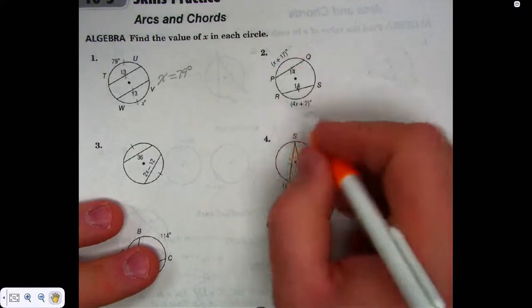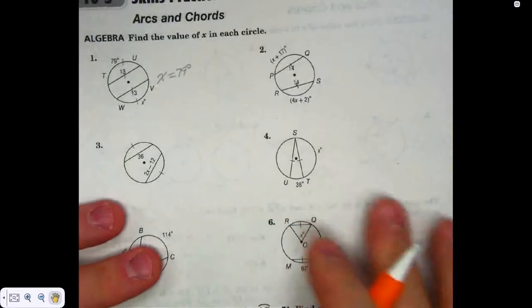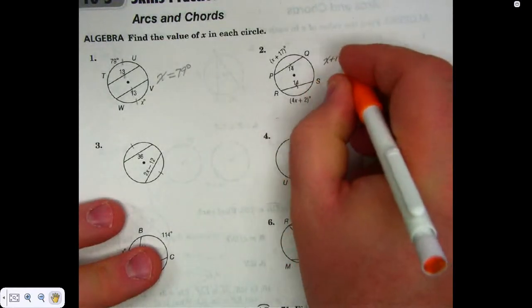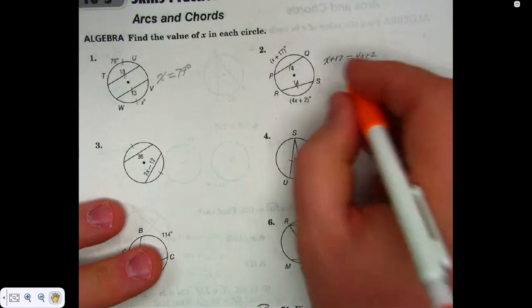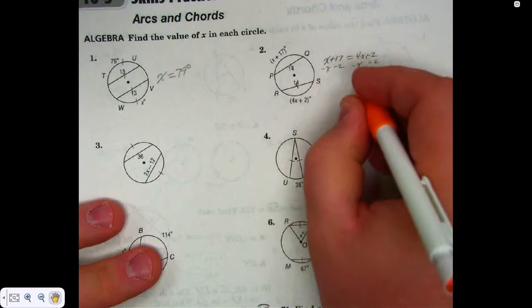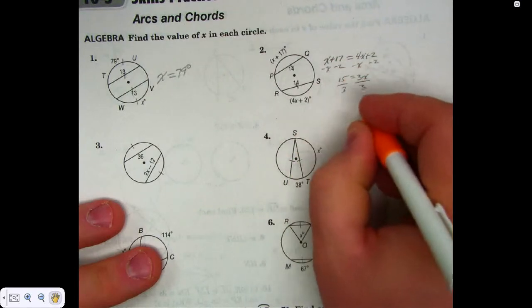So, does it look like an algebra problem? What do I probably need to create? An equation, correct? What's my equation? X plus 17 must equal what? Subtract x, subtract 2, subtract 2. 3x is equal to 15. Divide both sides by 3. X is equal to what?